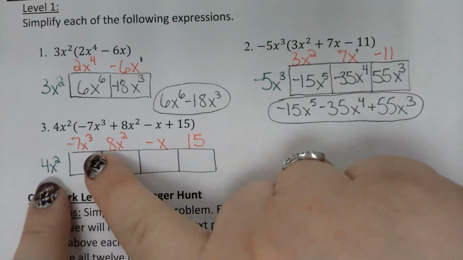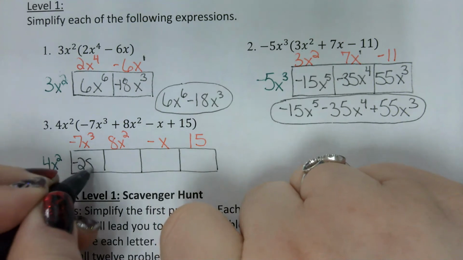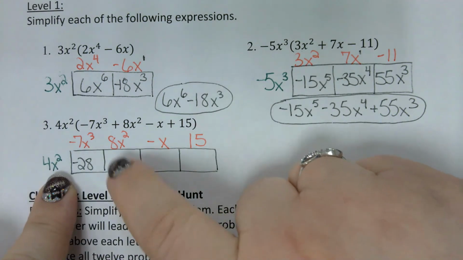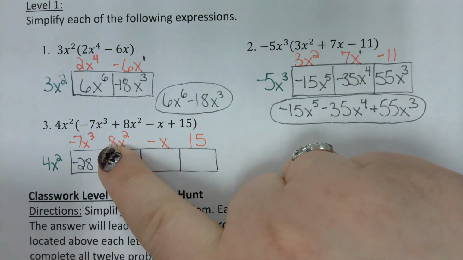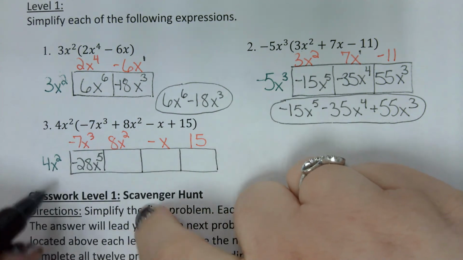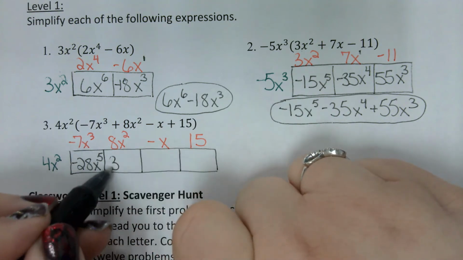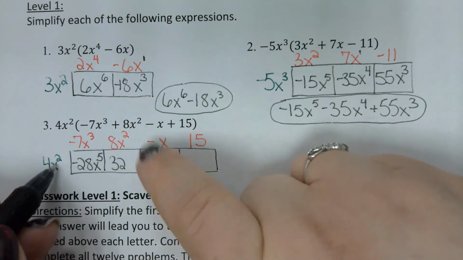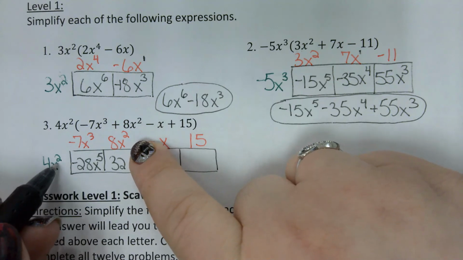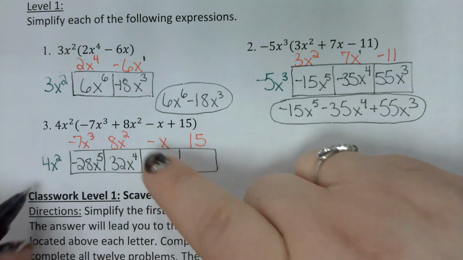Multiply your coefficients. -7 times 4, -28. x squared times x cubed. We'll add the exponents, so we get x to the 5th, 3 plus 2. 8 times 4 gives me 32. And x squared times x squared. Adding the exponents, 2 plus 2 gives me x to the 4th.